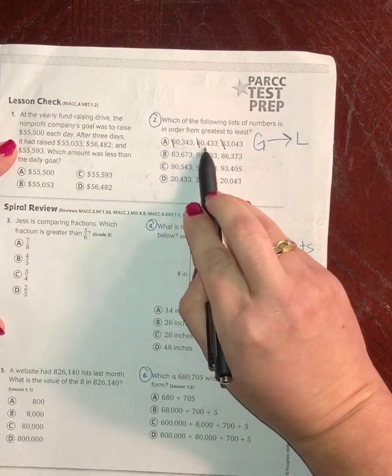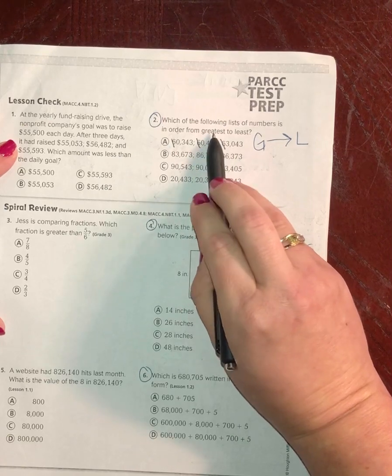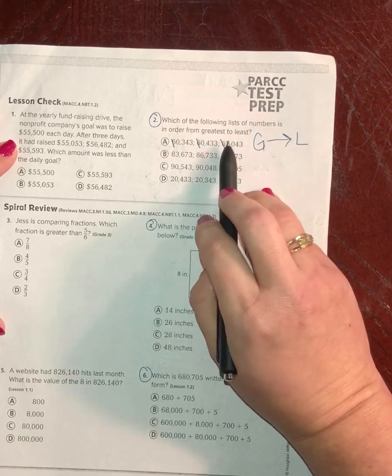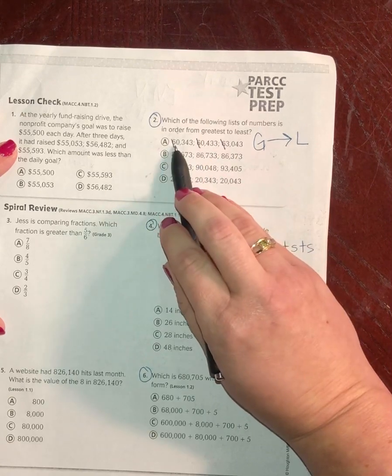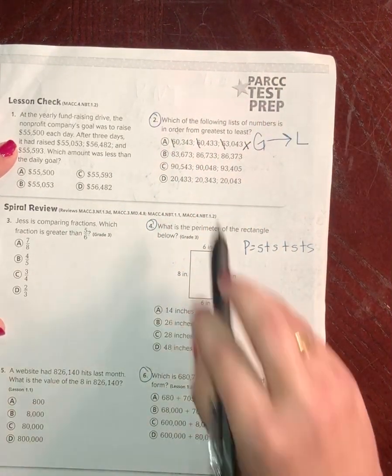Looking in the thousands position, we have a 0, a 0, and a 3. It's asking from greatest to least, so the 3 should have been on the first number. So that is not the correct order.